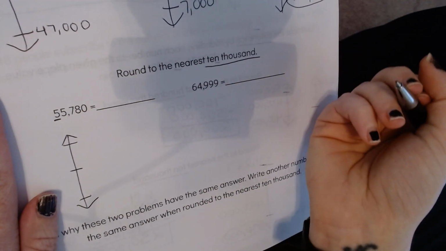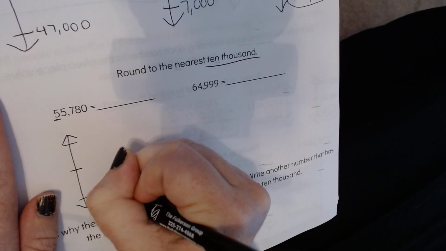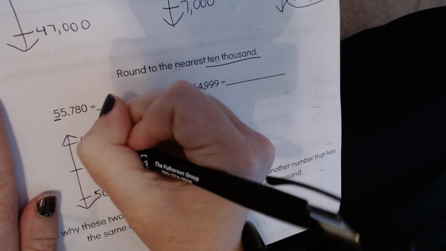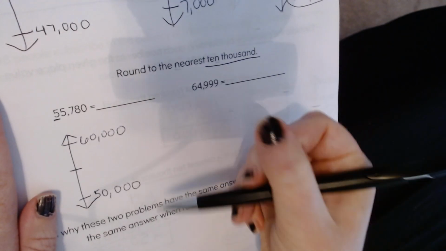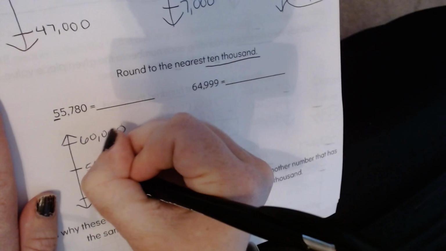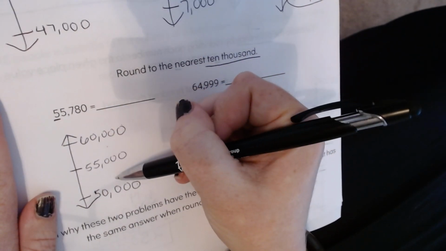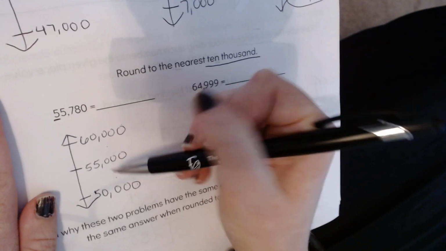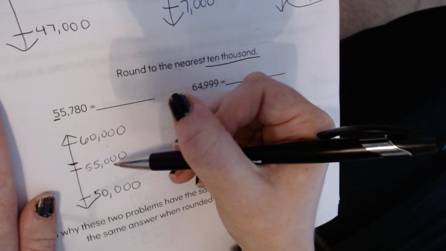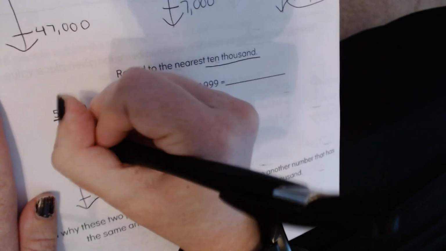Okay, how many 10,000s are in this number? 50,000. Good. 5 10,000s. What's the next 10,000? 60,000. Okay, what's the midpoint between 50,000 and 60,000? 55,000. Good job. All right, this number, 55,780. Would it go above or below 55,000? Barely above, right? Okay, so which endpoint is this line closest to? 60,000 or 50,000? It's closest to 60,000. Good job.